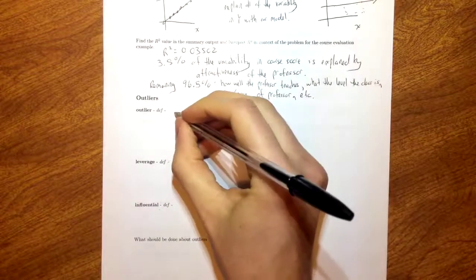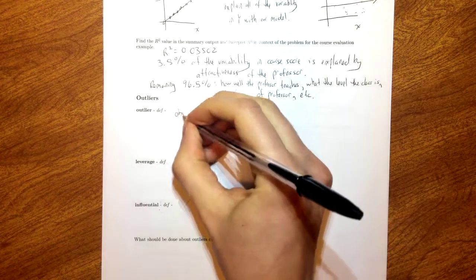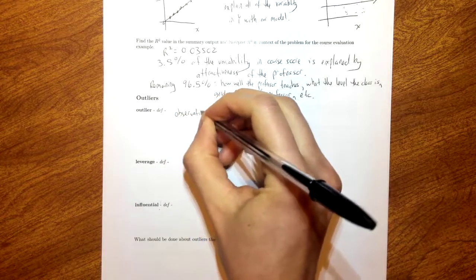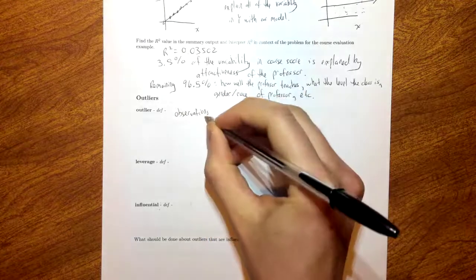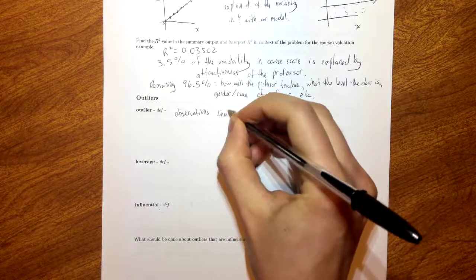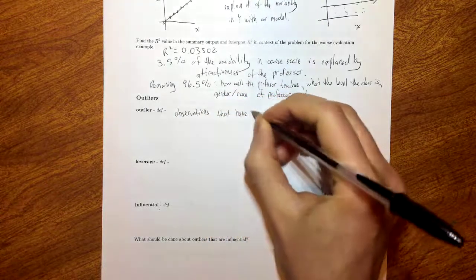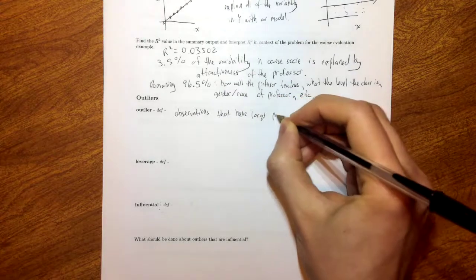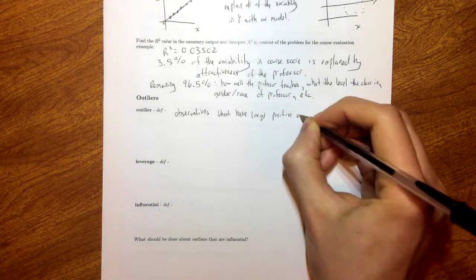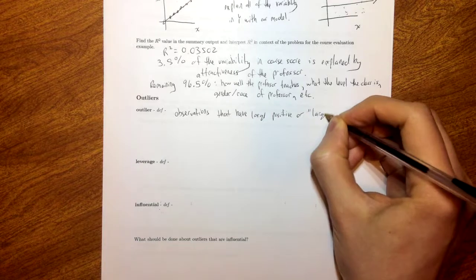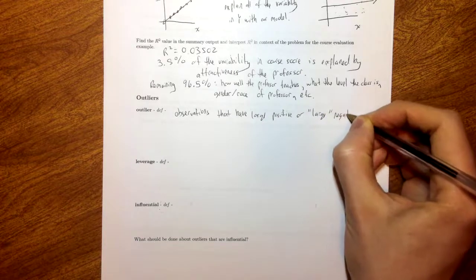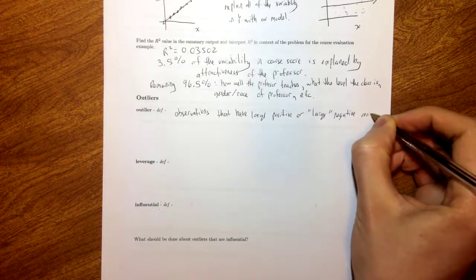To start, we're just going to define an outlier as an observation or any observations that have large positive or large negative residuals.